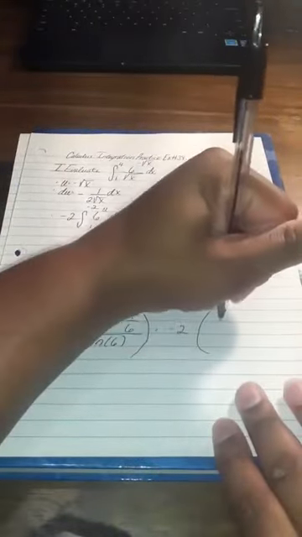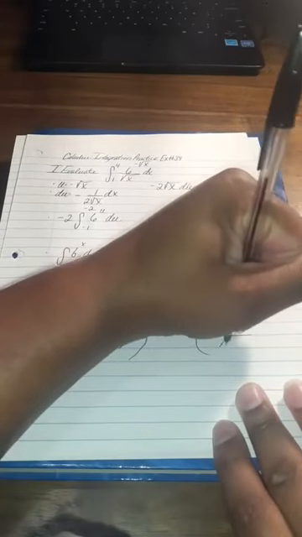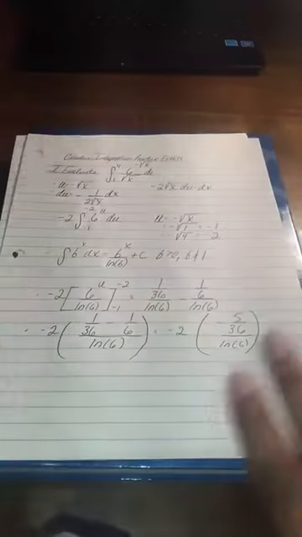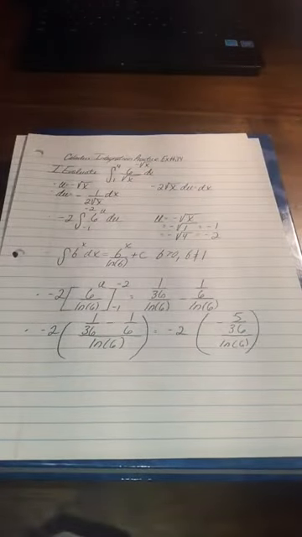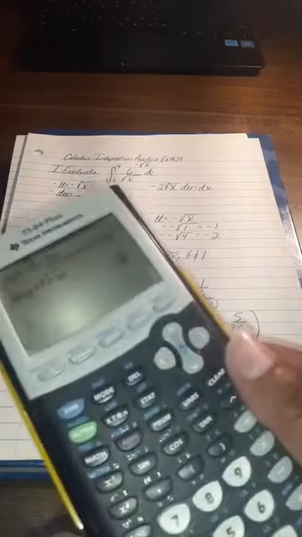So we'll have negative 2, and then negative 5 over 36 all over ln of 6. And then we simplify it. We know we're going to get a positive value. So we got negative 2 times negative 5 over 36, which gives me positive 5 over 18.